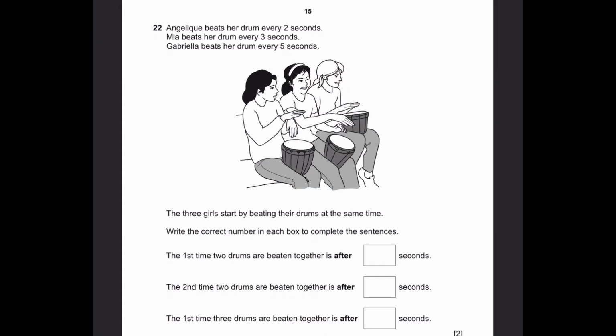Question 22. Angelique beats her drum every 2 seconds. Mia beats every 3 seconds. Gabriela does every 5 seconds. The 3 girls start by beating their drums at the same time. Write the correct number in each box to complete the sentences. The first time 2 drums are beaten together is after a dash seconds. The second time 2 drums are beaten together is after a dash seconds. And the first time 3 drums are beaten together is after a dash seconds.